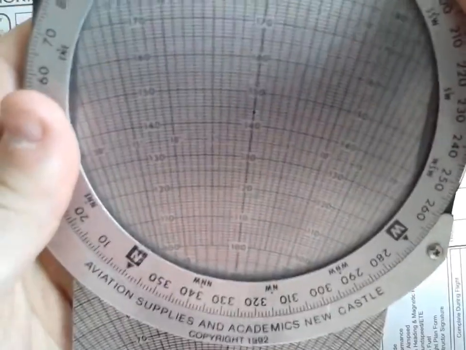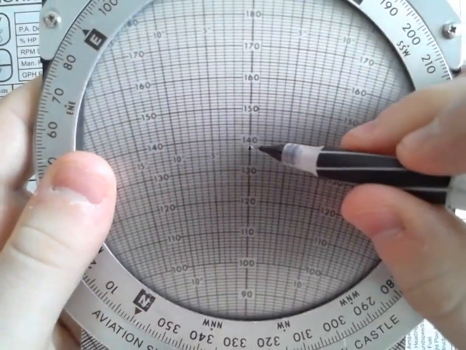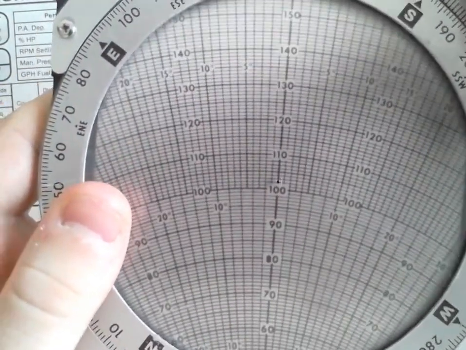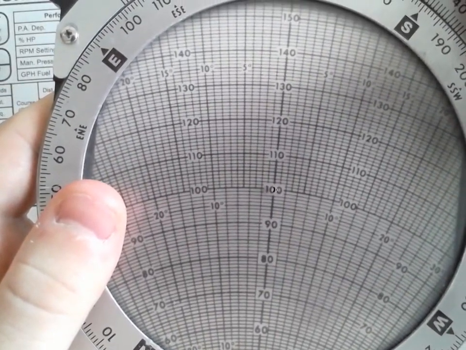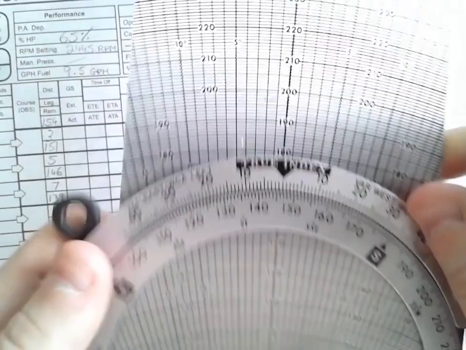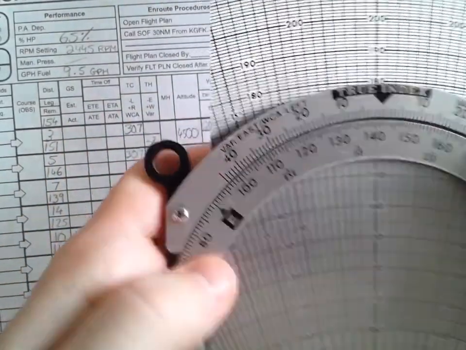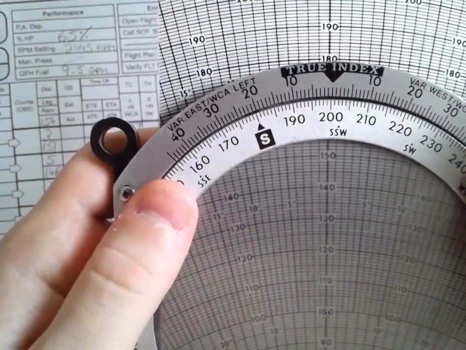Before we do that though, let's reset the E6B so that our grommet, which is this small hole right here, is aligned with the number 100, like so. And then we're going to set our wind direction, 200, up here in the true index.